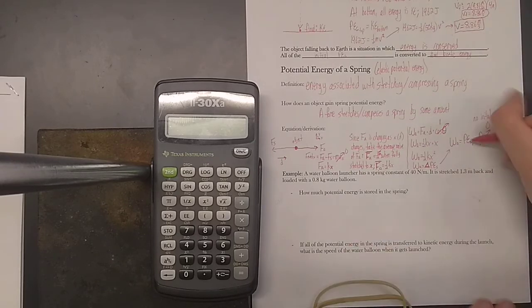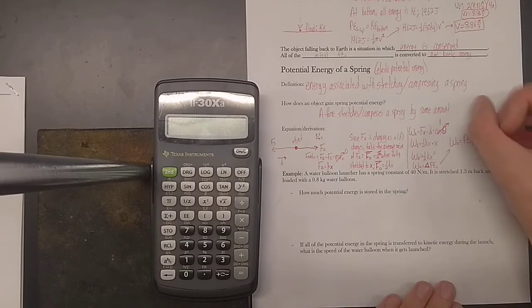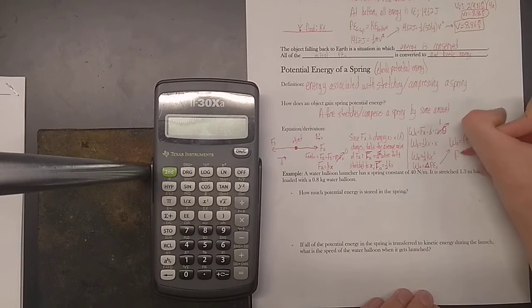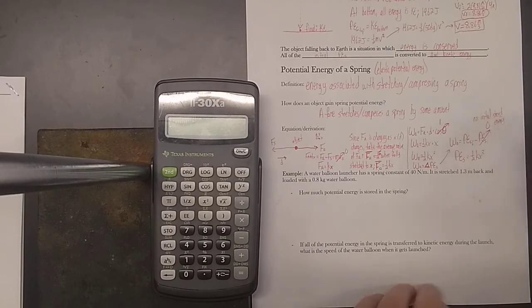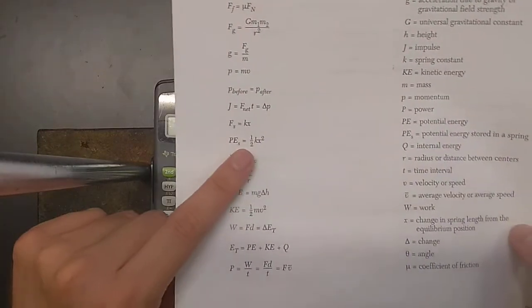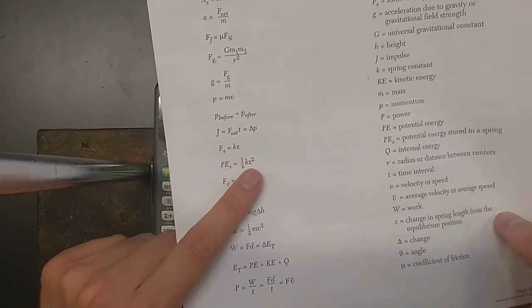So the equation for elastic potential energy just happens to be how much work was done. In other words, PEs equals 1/2 kx squared. And again, that is found right here on the reference tables.